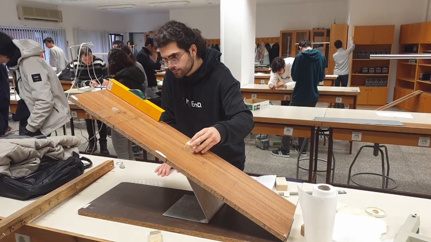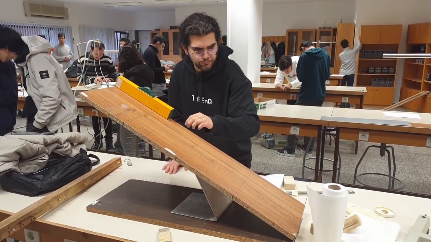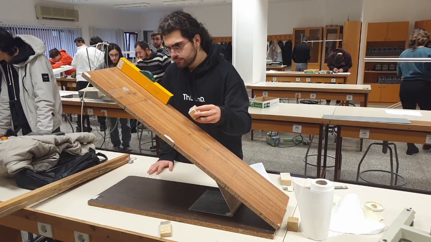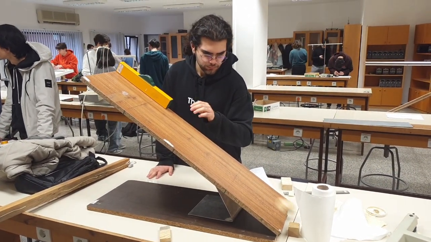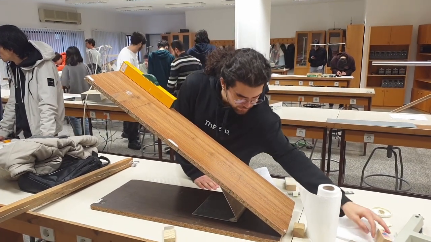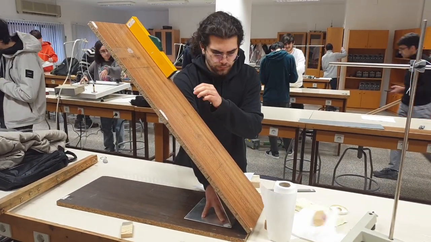Here I'm looking for the acceleration of the block at an angle of 30 degrees. Now the same process for 40 degrees. And now for 50 degrees.